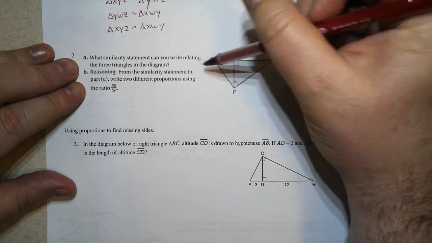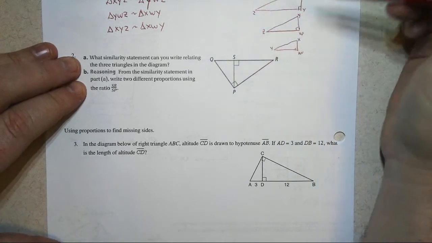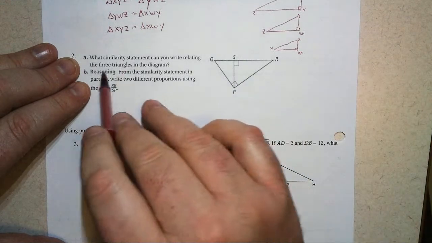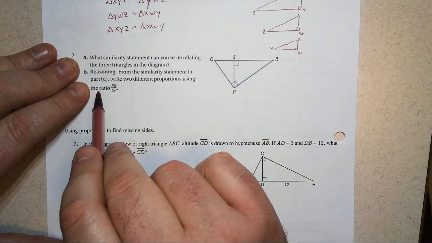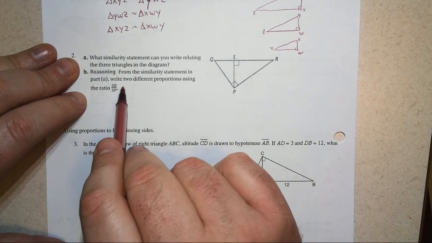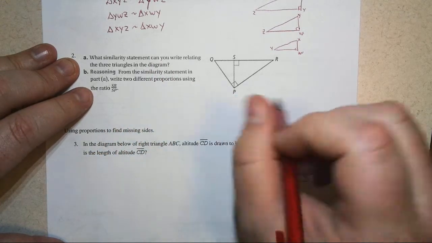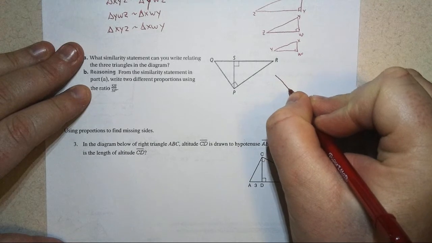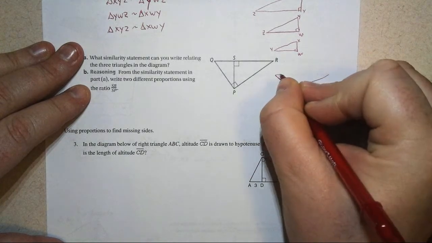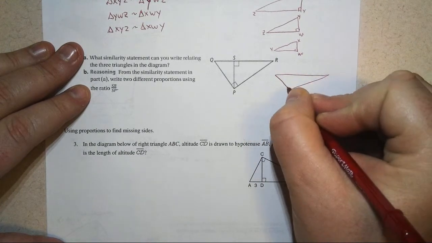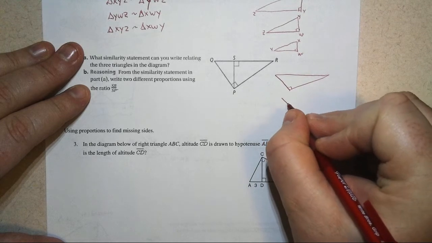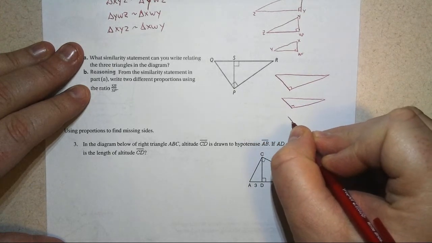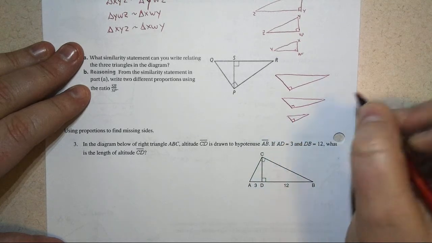Now, we're going to go back to the similarity statement. Once again, I'm going to draw three triangles so they look like this. So what similarity statement can we write? And then from the similarity statement, write two different proportions using SR and SP. So let's start with the first one. I'm going to draw my triangles so they look just like the original. So here's one chopped out right triangle. I'm going to draw one underneath it, a little bit smaller. And then we draw our mini-me, so to speak.